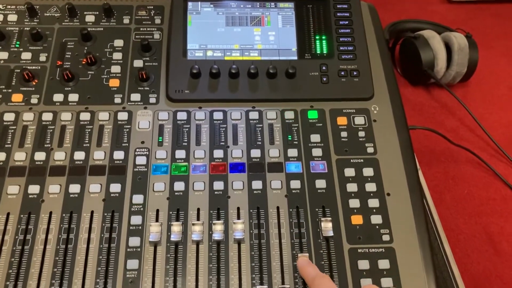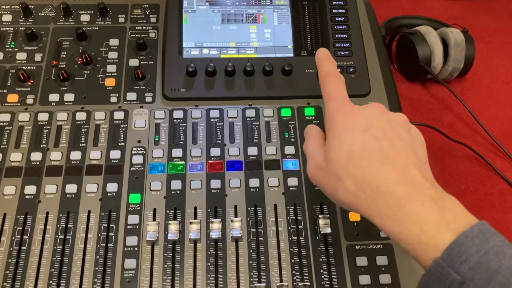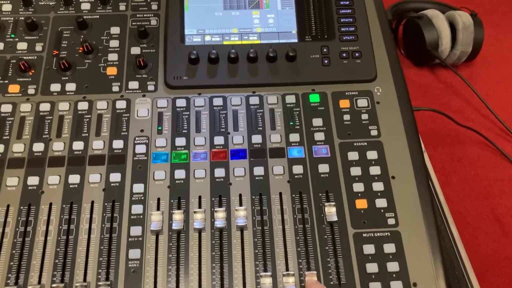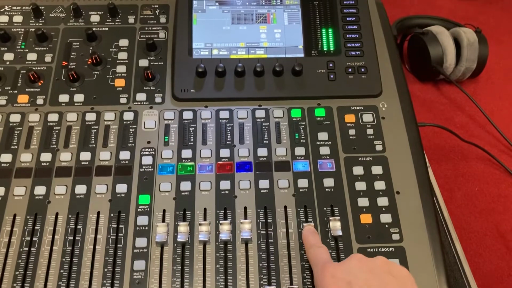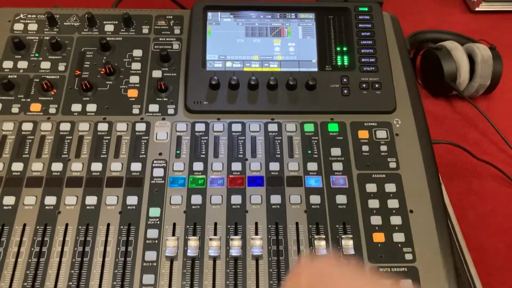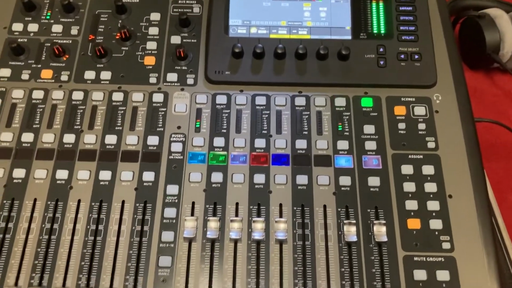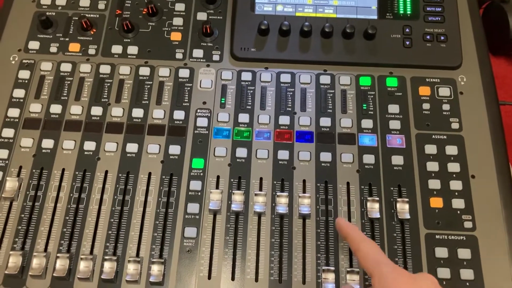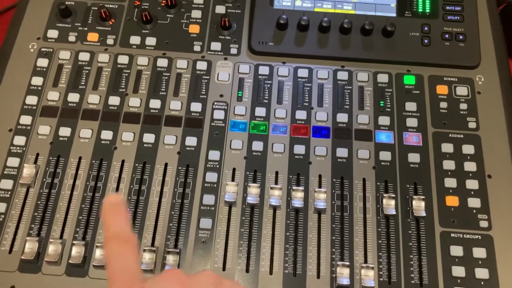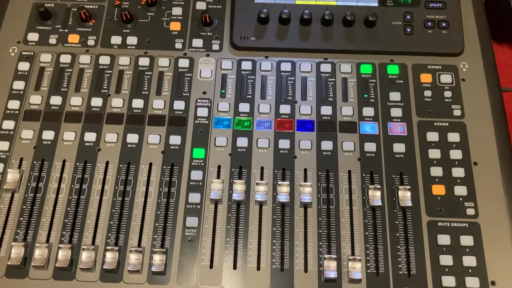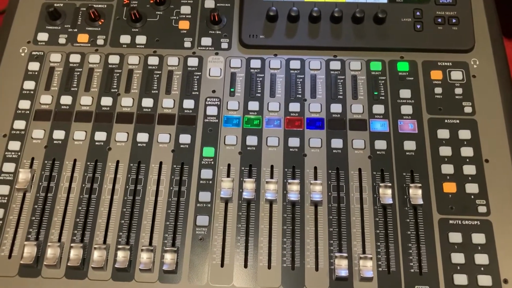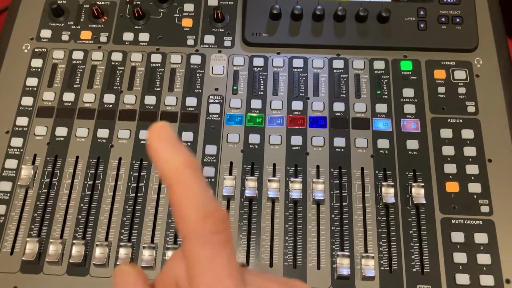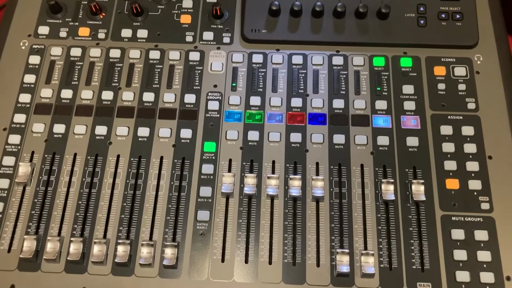So if I pull it down, you see my left-right channel is pulled down. If I bring it back up again, it's there again. So I think that's pretty dangerous because you do control something which you can't see actually. X32 that will show your DCA spill correctly.